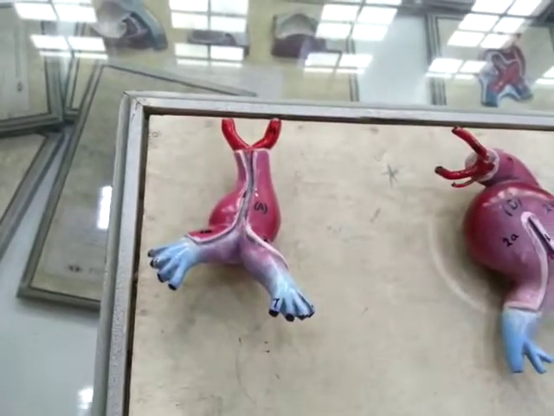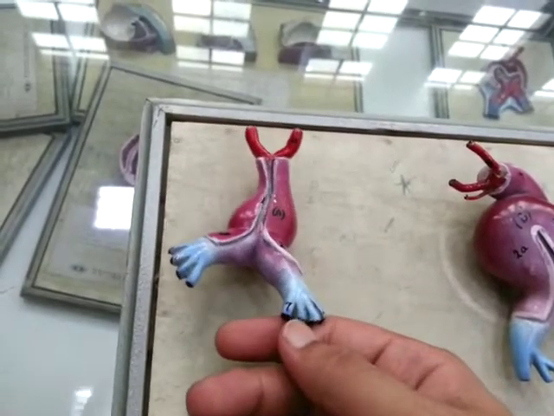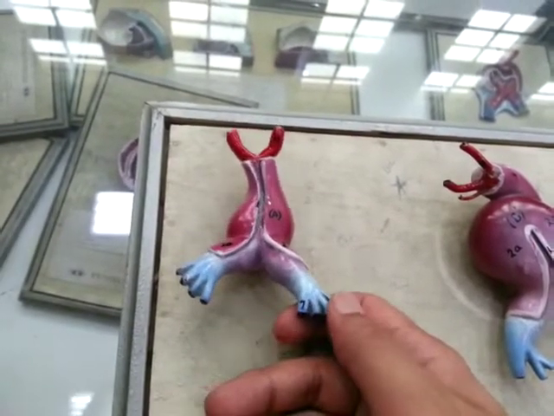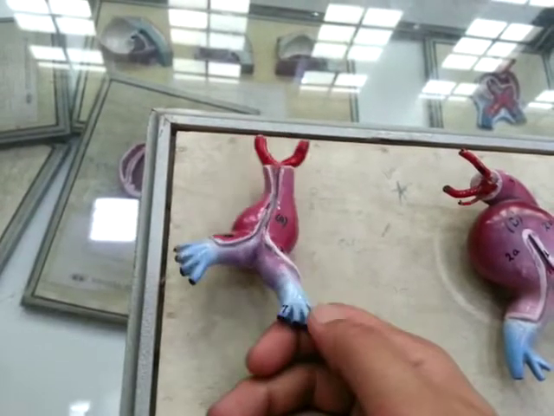are the pharyngeal arc arteries, and these are the umbilical, vitelline, anterior and posterior cardinal veins. But these medial most are vitelline and the middle ones are umbilical.